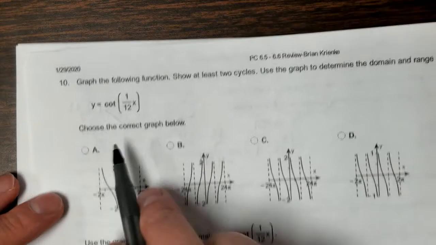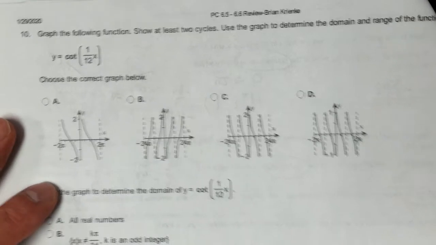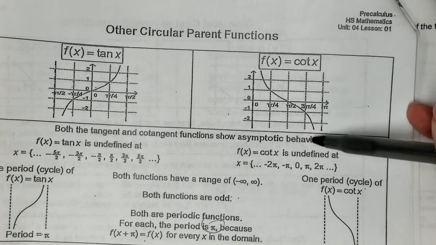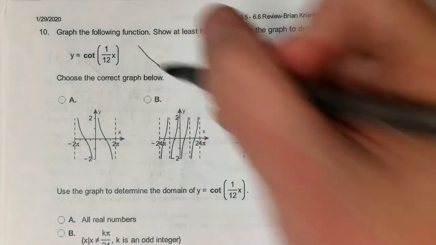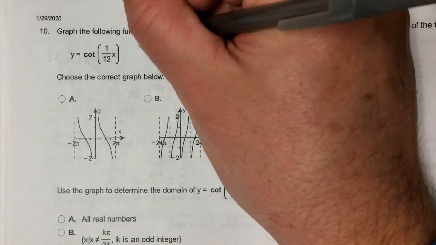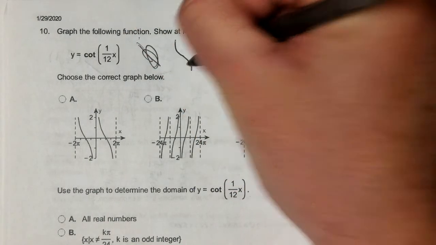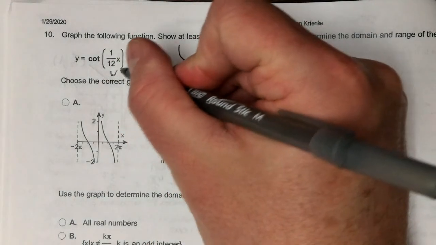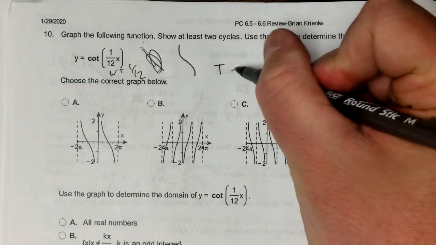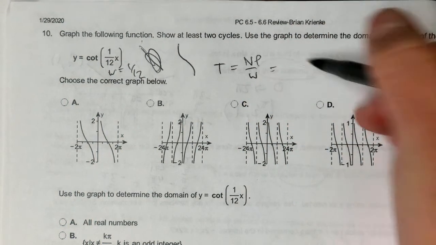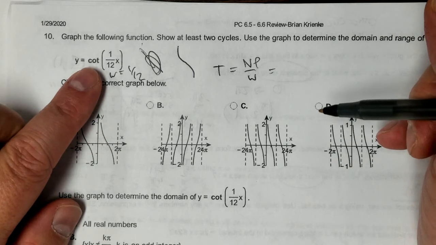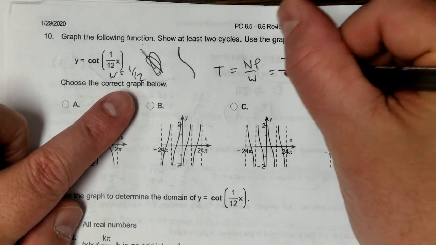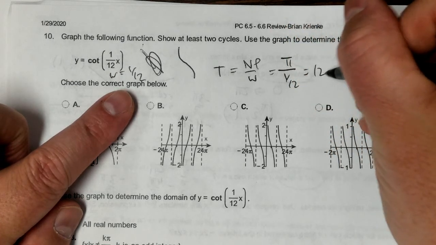next we have cotangent 1/12 x. Remember, cotangent generally slants down this way because it's a decreasing function. I ought to make that more curvy. It's generally like that. Now our W in this case is 1/12, and so our period would be normal period divided by W. Since it's cotangent, we'd have a normal period of pi, and then over 1/12, that gives you 12 pi.